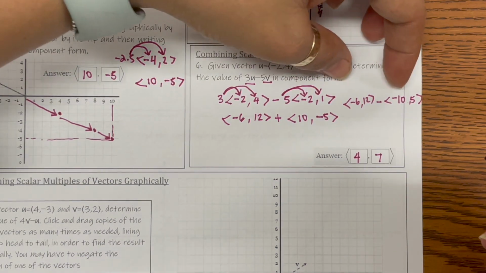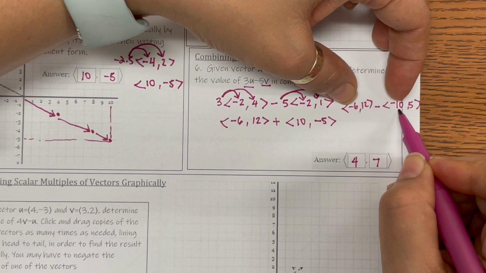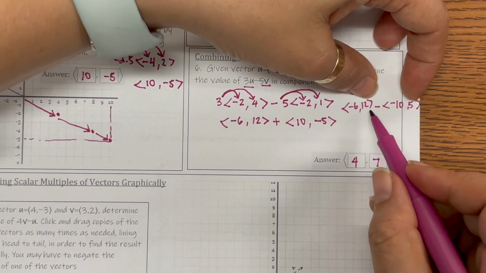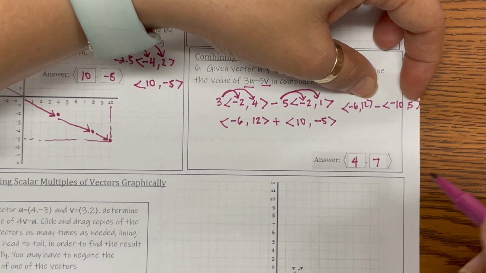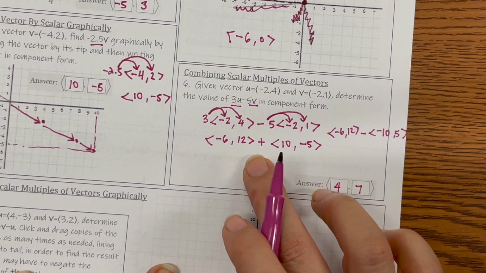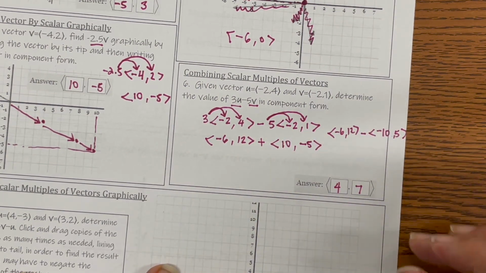Okay, and we're just going to double check to make sure that we get the same answer here. So negative 6 minus negative 10 is going to be negative 6 plus 10, which is positive 4. And then 12 minus 5 is 7. So whether you want to distribute the negative as well and make it an addition problem or just distribute the number, it is totally up to you.